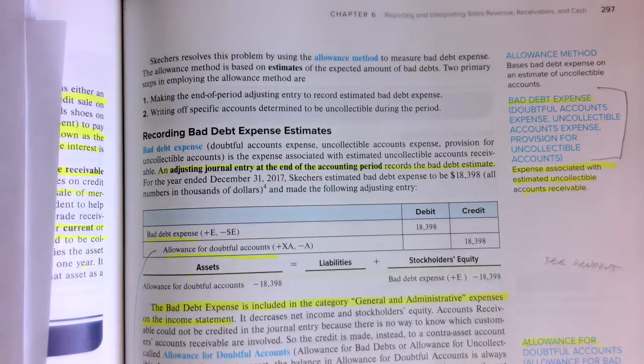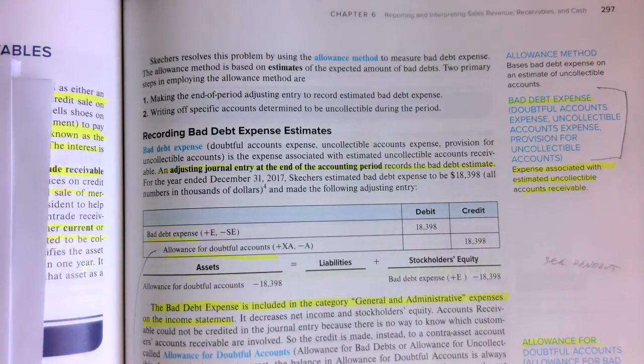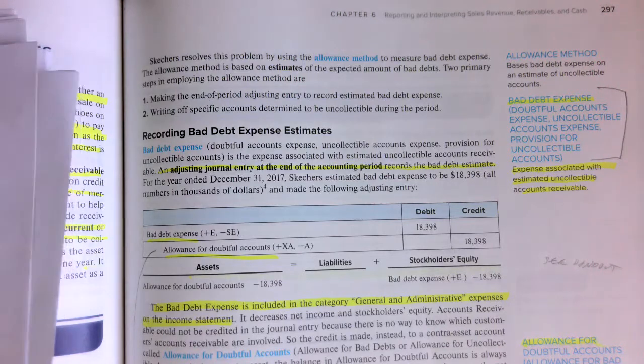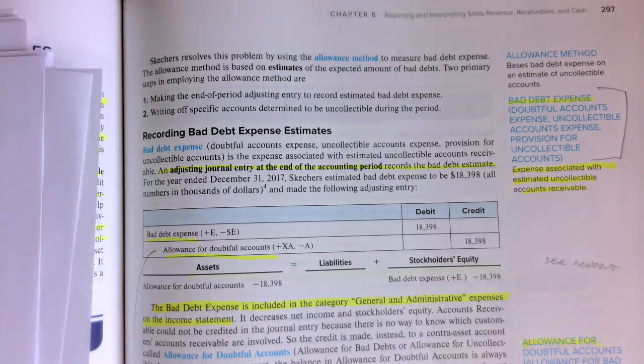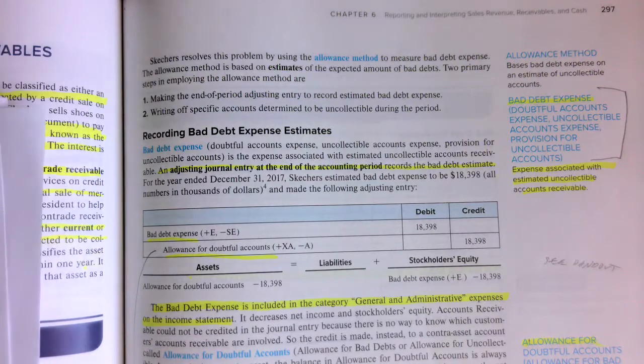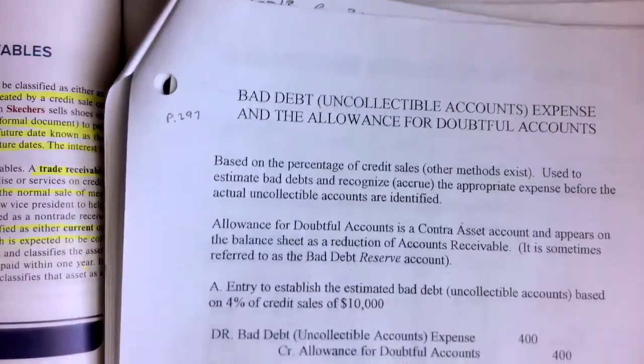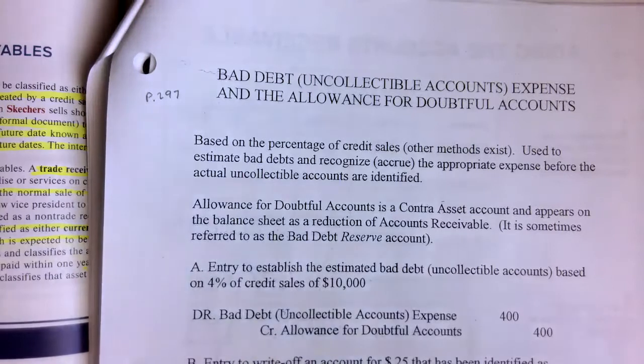but the rest of us do. And there's two main ways to make this estimate. One is the percentage of sales method. Technically, it's the percentage of credit sales, credit meaning AR. And the other one's the aging method. And both of them use this allowance deal. So what I'm going to do is start with the simpler of the two. It's just a percentage of sales, or percentage of credit sales.